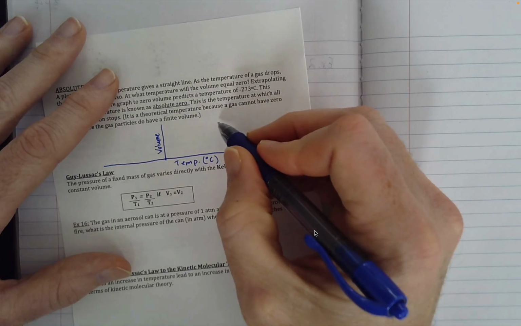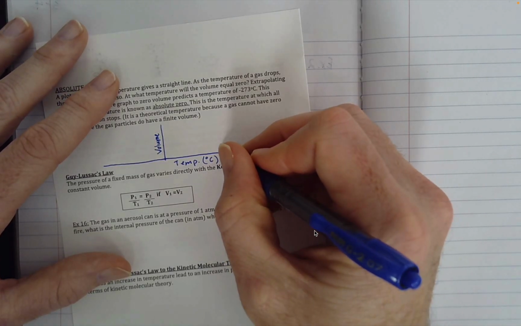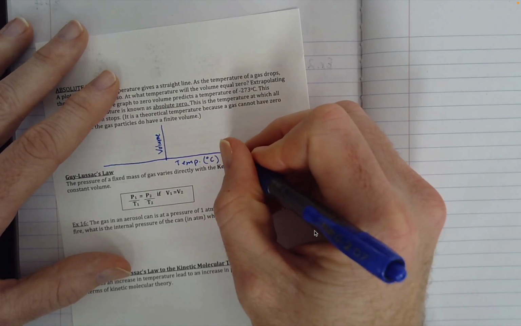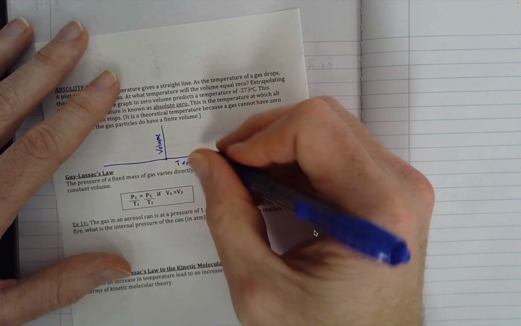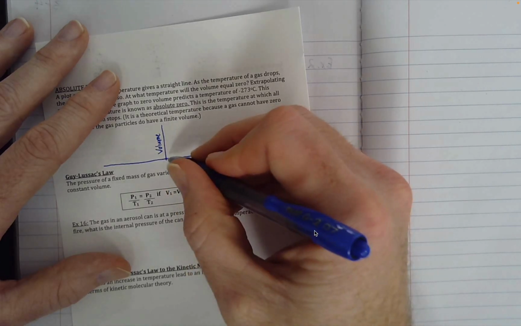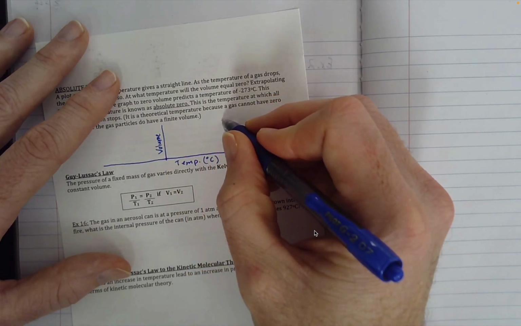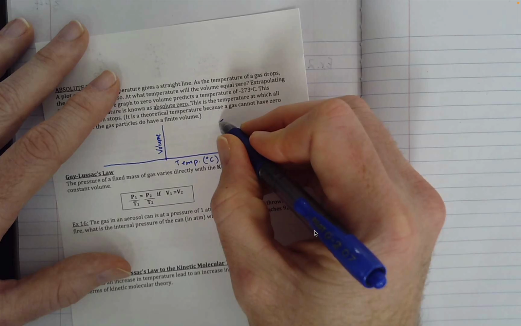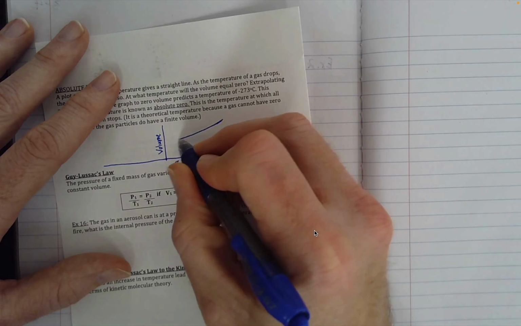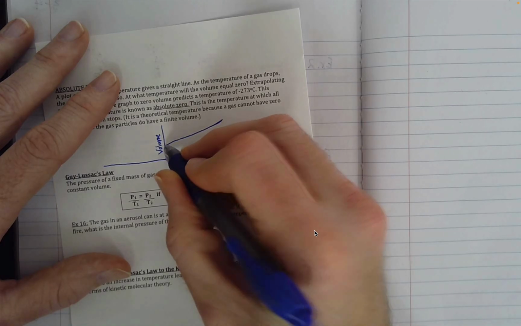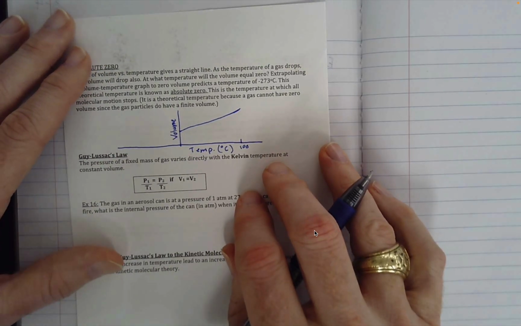Now, what they did is they measured, let's say, 100 degrees Celsius all the way down to 0 degrees Celsius, right? So you would get this trend, and we would get to a volume that's maybe about there.